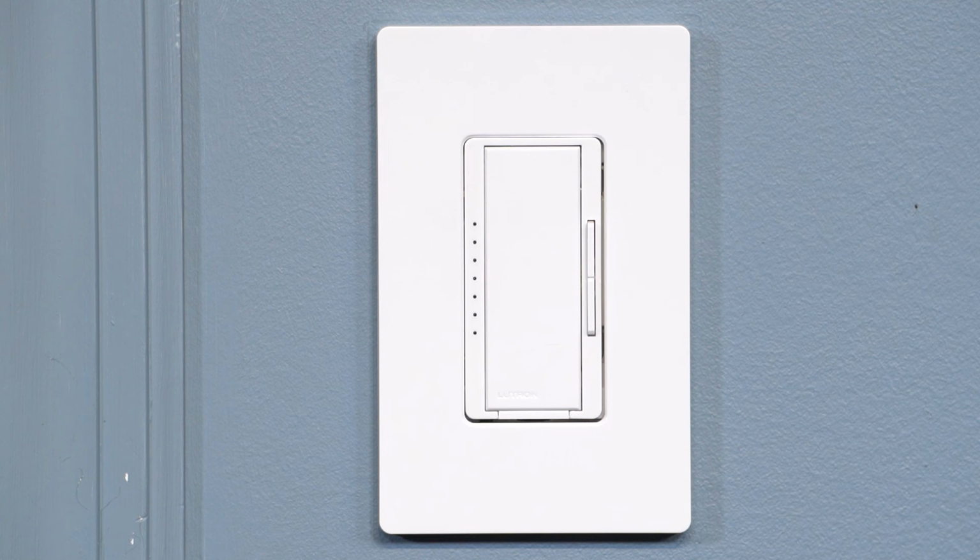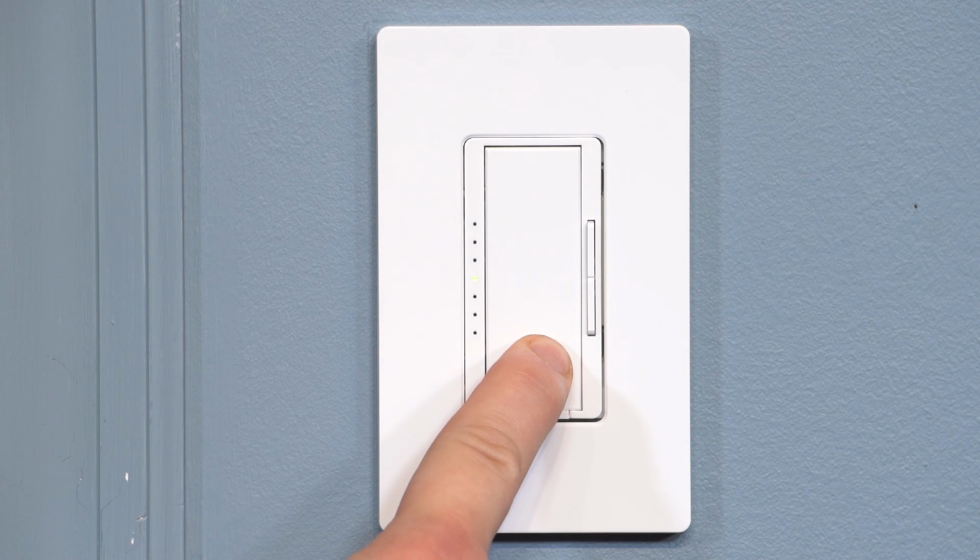To exit Advanced Programming mode, press and hold the tap button until the indicator lights stop blinking.